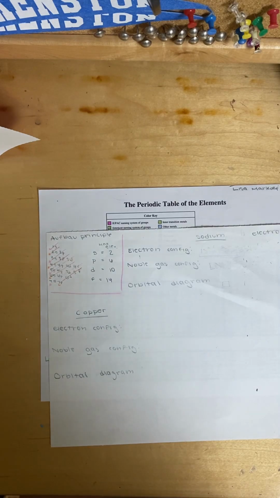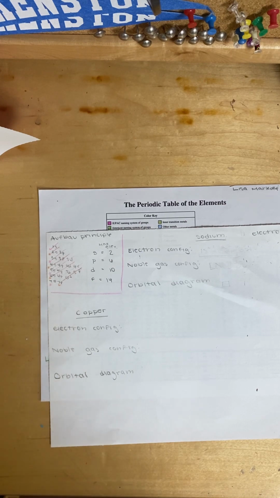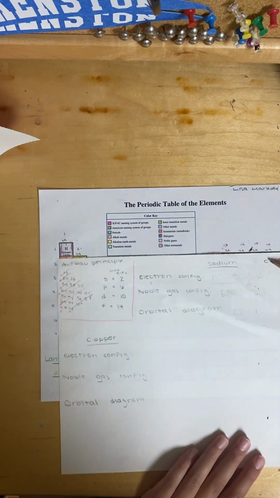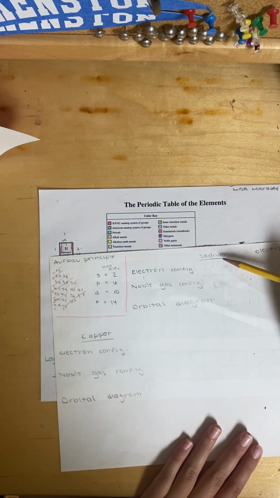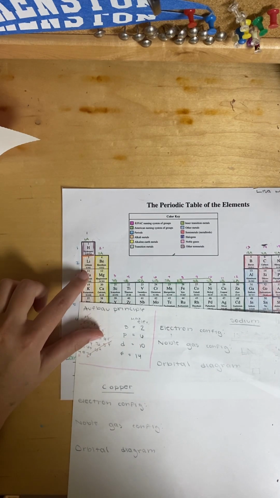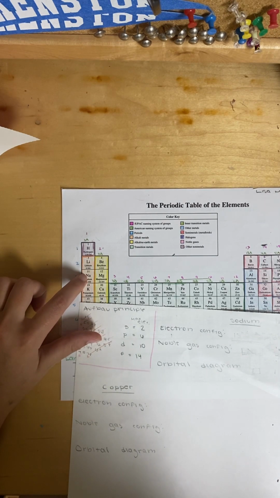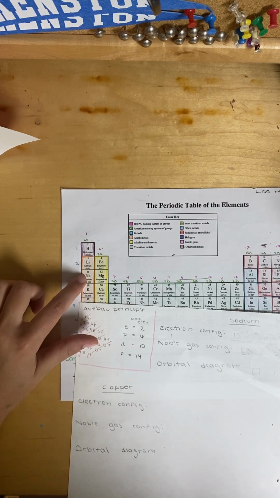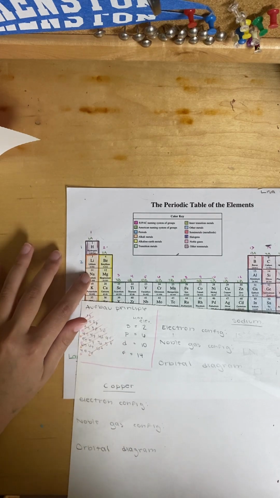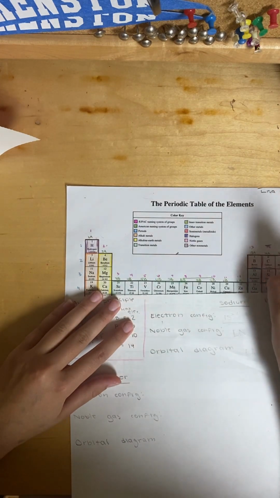Hello, today we're going to be reviewing how to write the electron configuration, the noble gas configuration, and the orbital diagrams of elements. So, for example, we're going to start with sodium. To start, always find the number of electrons each element has. So we'll look on the periodic table, find sodium, and since it has the atomic number of 11, the atomic number equals the number of protons. So 11 protons, and the protons equal electrons, so 11 electrons.